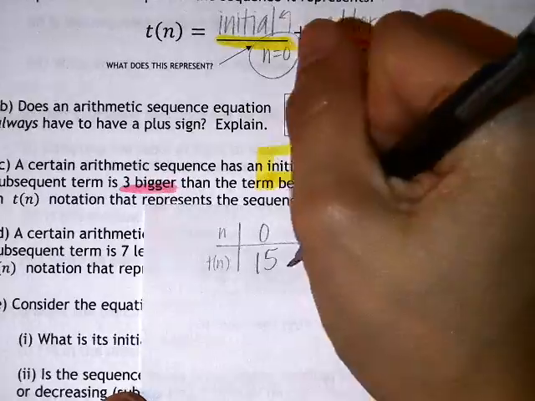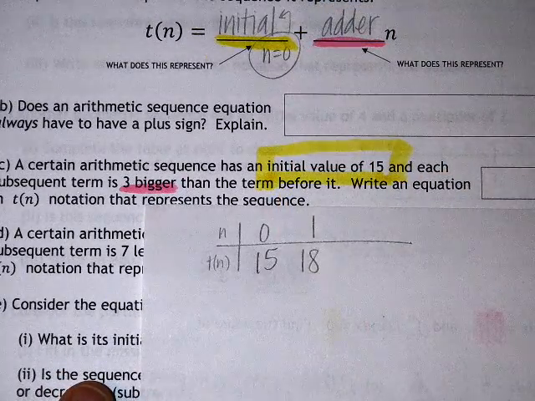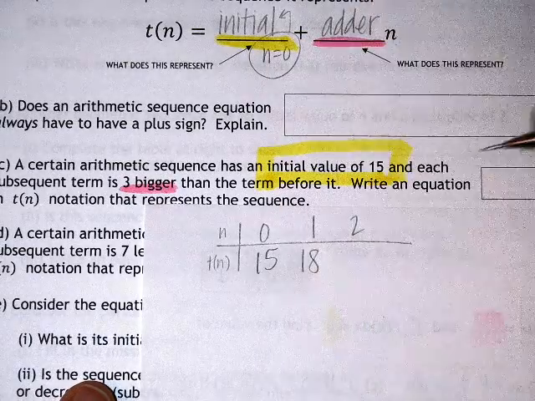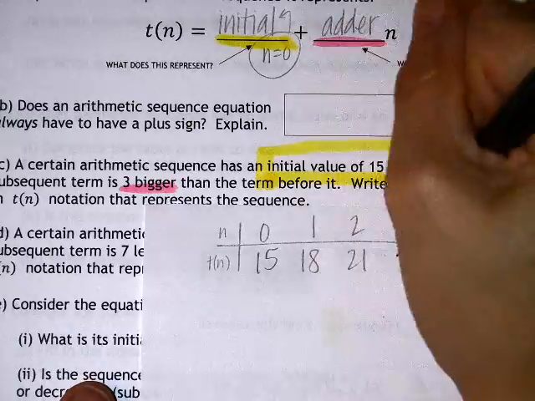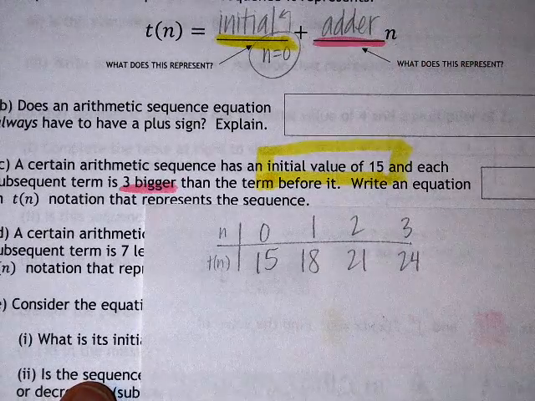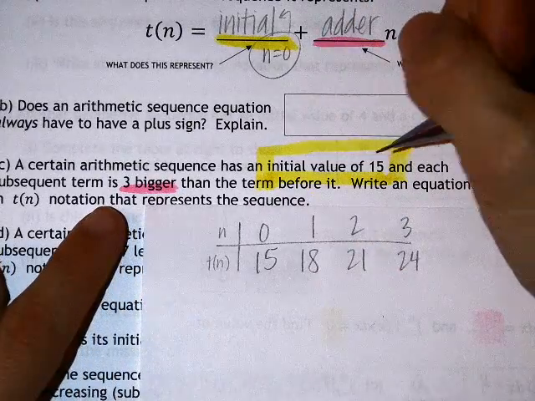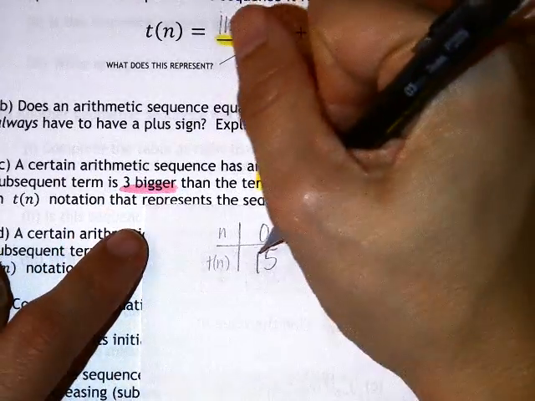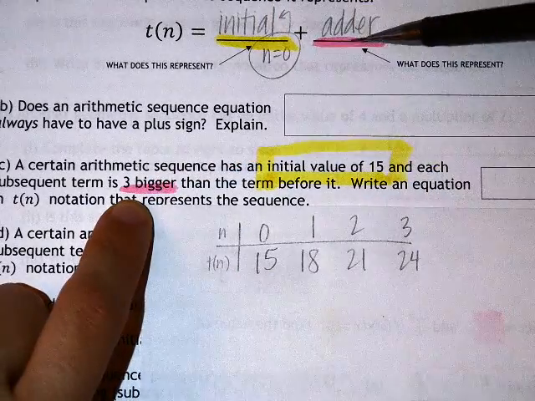So if I'm at 15 and the next one after that is 3 bigger, that means the next term is going to be 18. And if the next term after that is going to be 3 bigger, then I'm at 21. And if the next term after that is going to be 3 bigger, then I'd be at 24. So if you think logically, we actually have the information that we need. The initial value is 15, I know that, and the adder is 3.